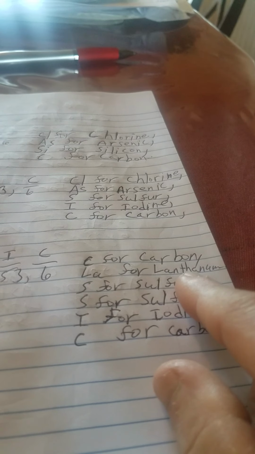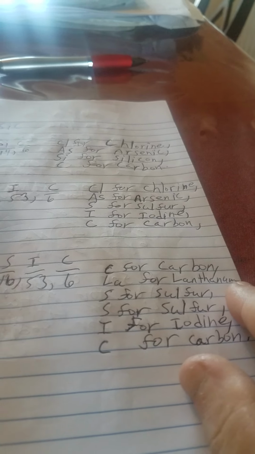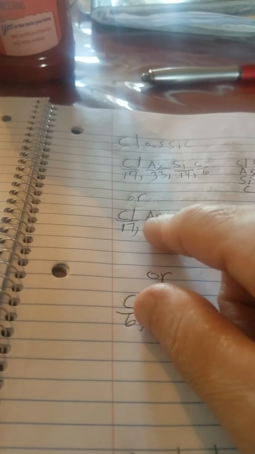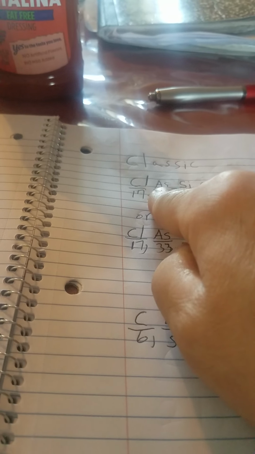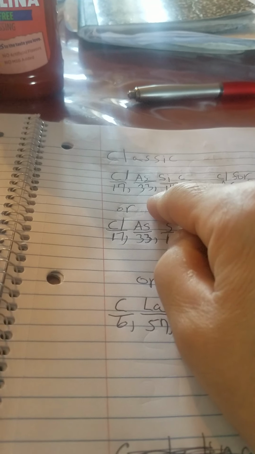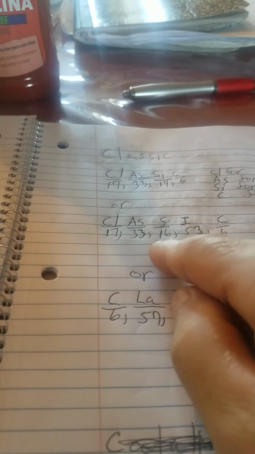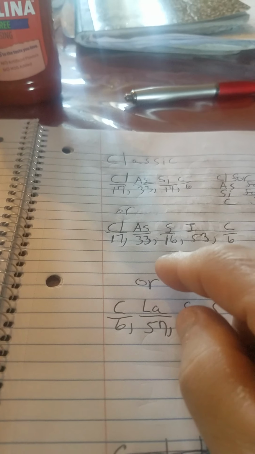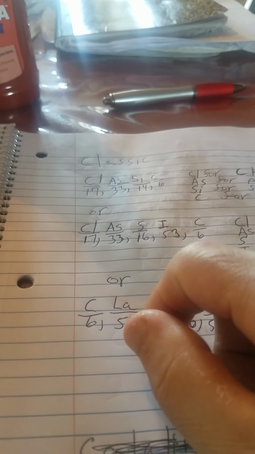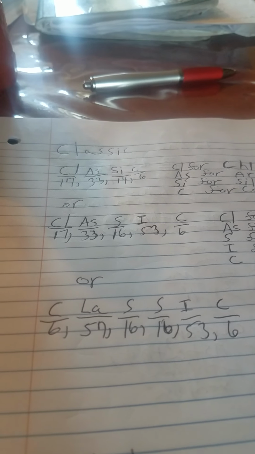Lanthanum is spelled capital L-A-N-T-H-A-N-U-M. Now, I took the small s, because I used the A with the L. Now I had to take the S, and I put it into sulfur. I capitalized the S. And so it's no longer a small s, now it's a large S, and I capitalized it for sulfur.